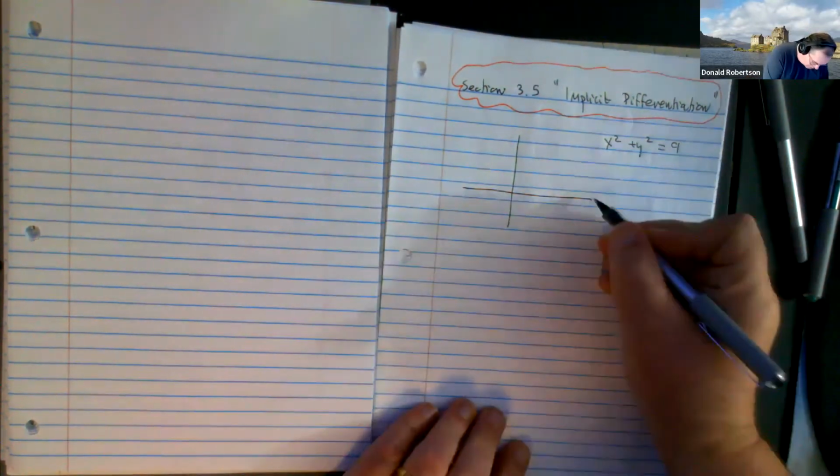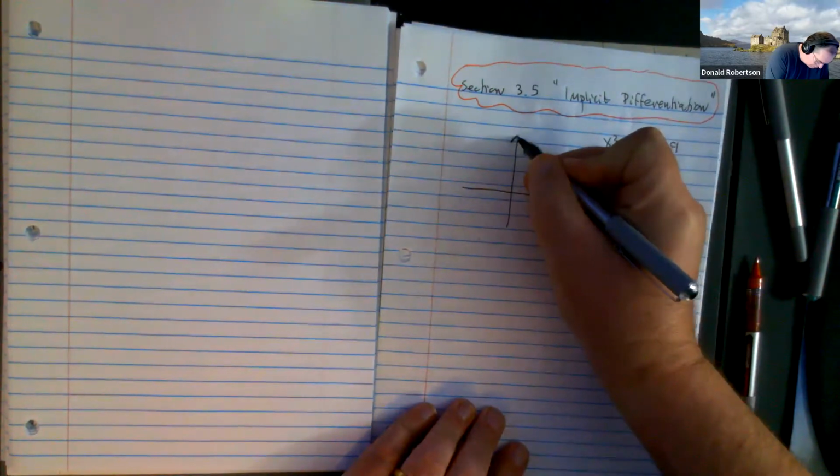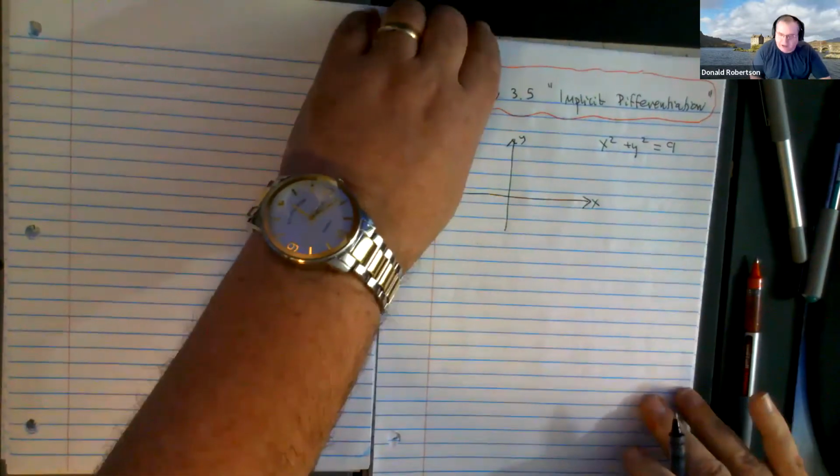There's a very simple example of an implicit function. I wouldn't actually call it a function, but an implicit curve, because technically it's not a function, because for any x there might be more than one y. Do you recognize what that one would be if I drew it on my paper here? Anybody remember what x squared plus y squared equals 9 looks like? Pretty basic shape.